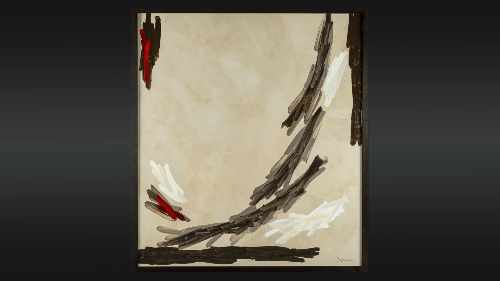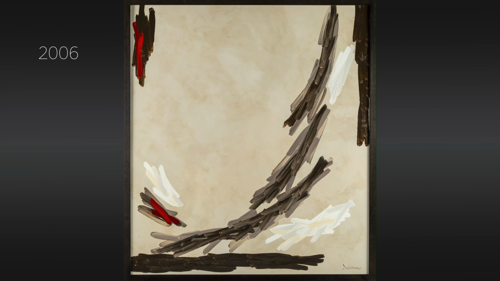This painting was completed in 2006. It's 54 inches by 48 inches. It only has 269 brush strokes. So it would only take maybe a third of a day to paint the whole thing.